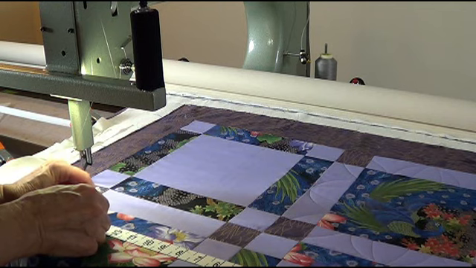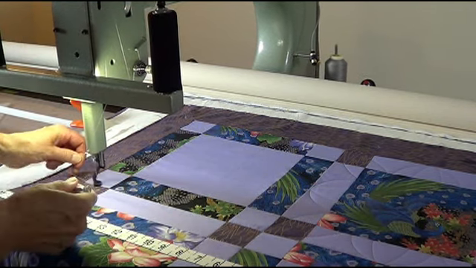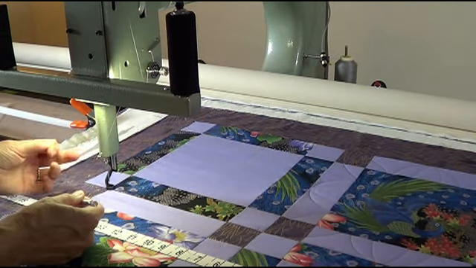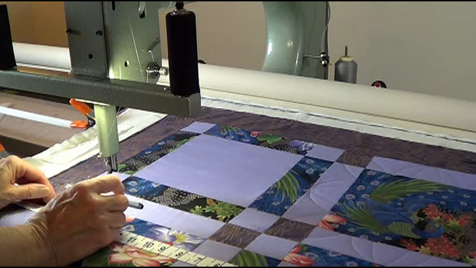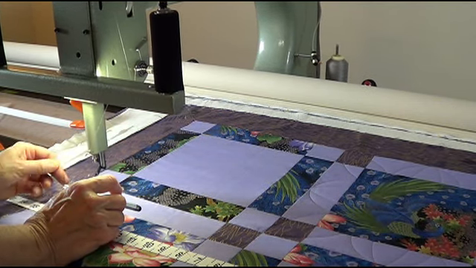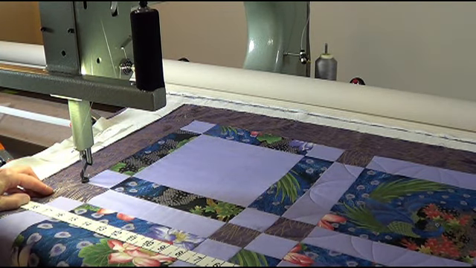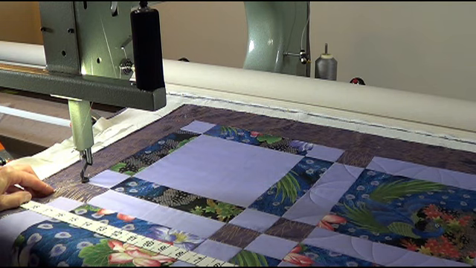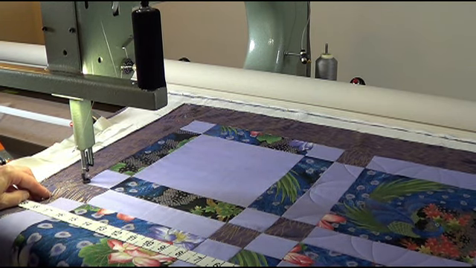This particular pattern starts in the bottom left corner. I pull my bobbin thread to the top and I will press sew. After pulling the bobbin thread, it moves back to the corner. We'll take a few security stitches to lock it in, and then it will begin stitching.